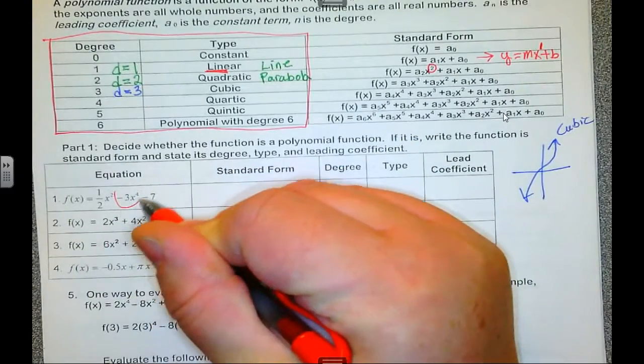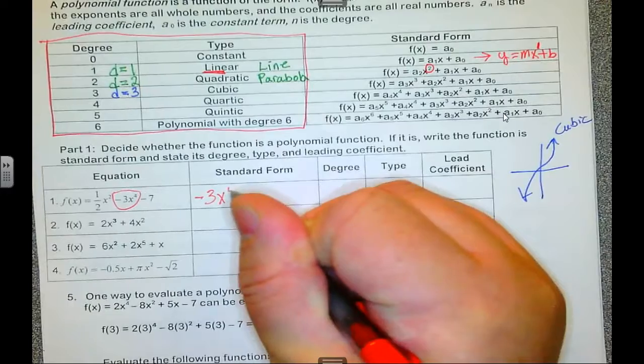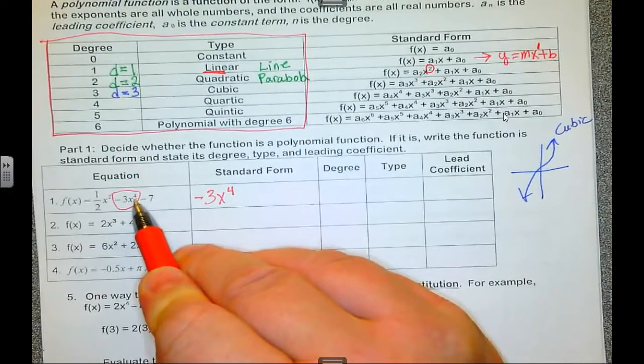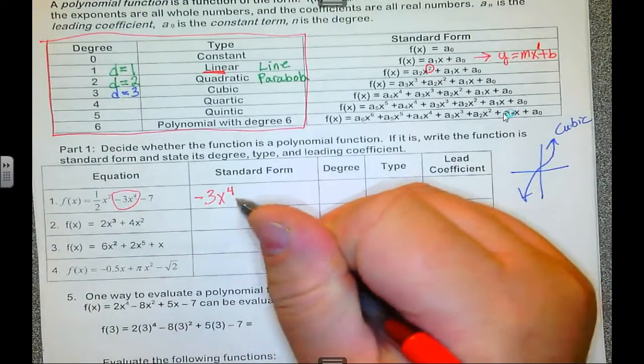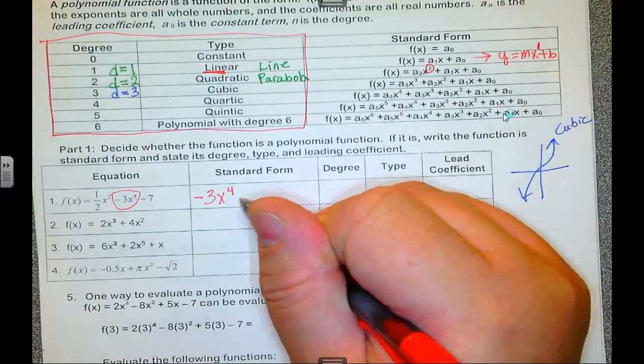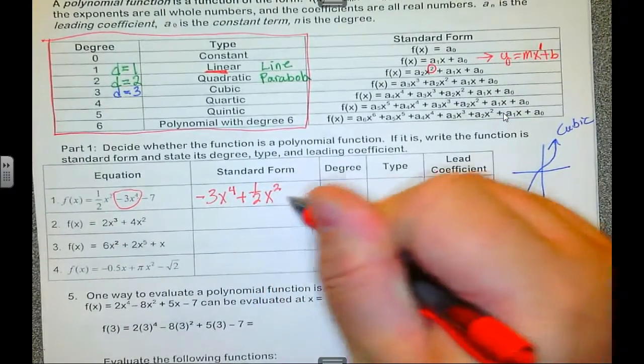Here's my highest degree, negative 3x to the 4th, because my exponent for the variable is 4. And then my next smallest exponent is 2, so I have plus 1/2 x squared minus 7.